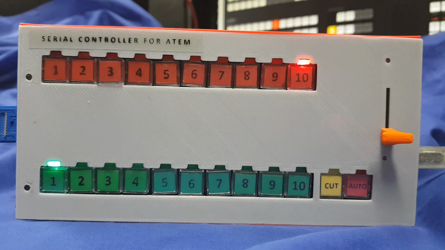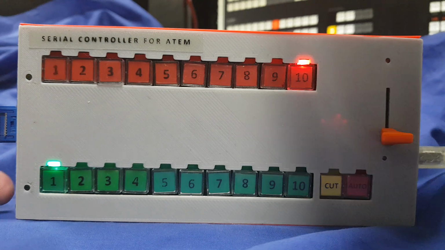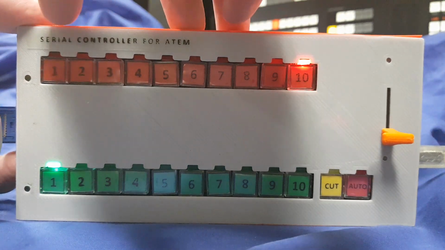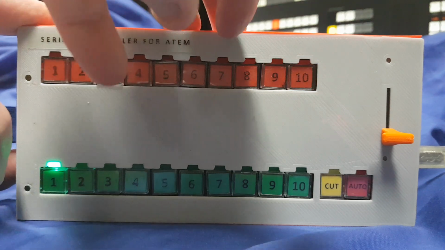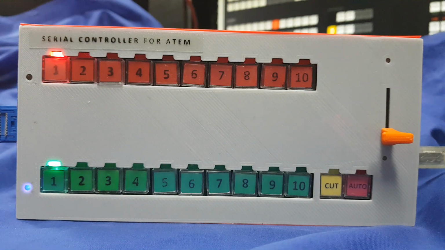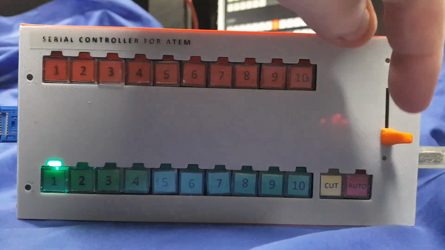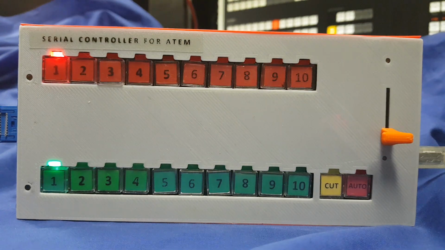Now, to get to menu items 11 to 20, you've got to hold your finger on the shift button and then select it. Now you can see it's flashing, which means that it's actually in menu item number 11. And with menu item 11, you can activate or deactivate the T bar, and the reason for that is that if you've got the serial controller sitting there as a backup switcher and you don't want somebody to accidentally hit the T bar, you can disable the T bar so that it's not going to cause a problem.